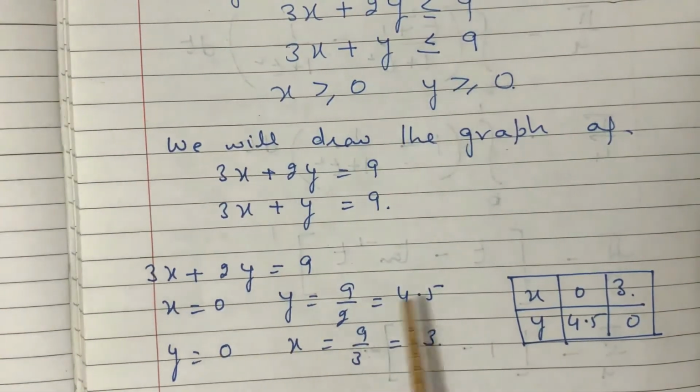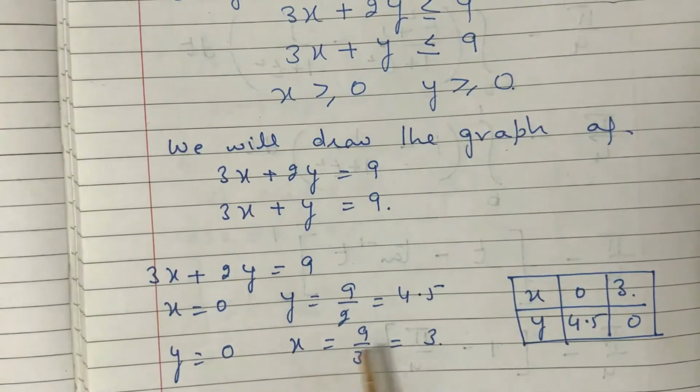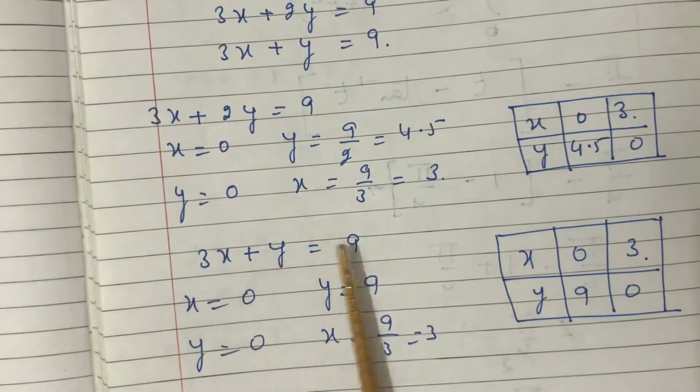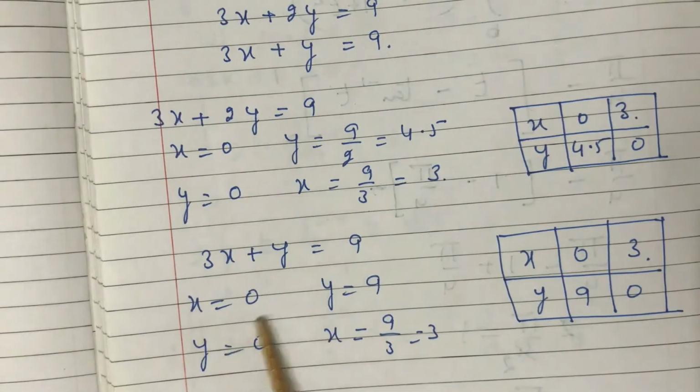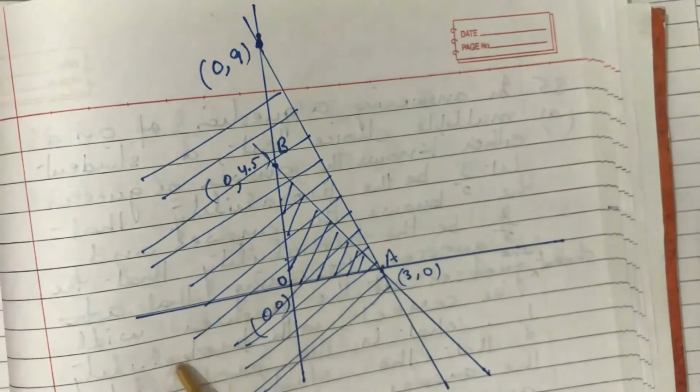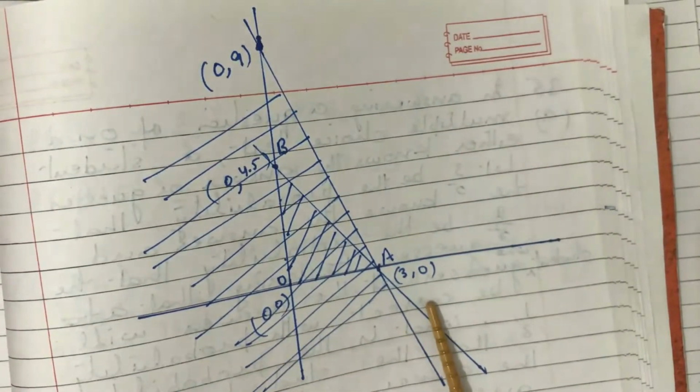If x is 0, y is 4.5; when y is 0, x is 3. Then I have taken this line 3x plus y is equal to 9, and if x is 0, y is 9; y is 0, x is 3. Here I have drawn the graph of these two inequalities.